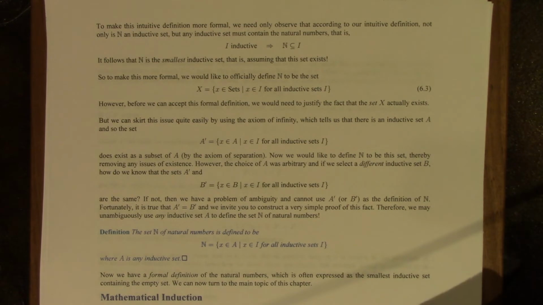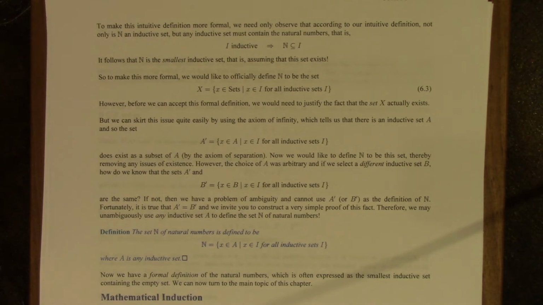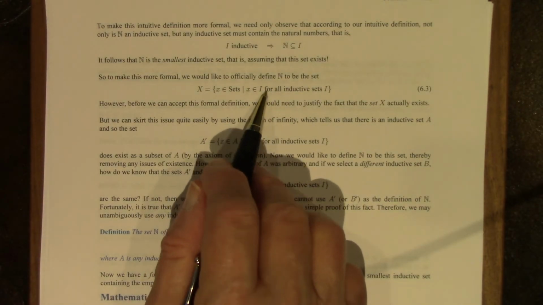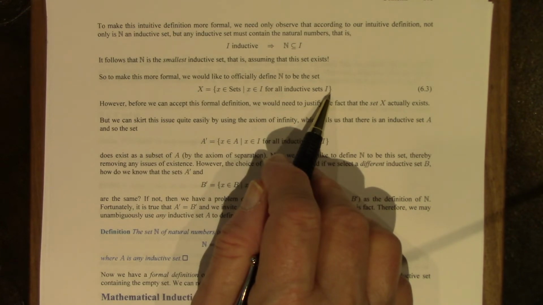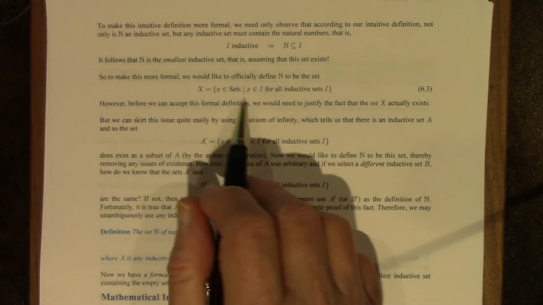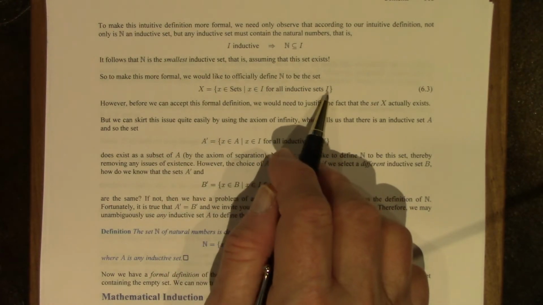But we've learned a lesson already, I hope, from Russell's paradox, that just because you throw down a bunch of symbols and put curly braces around them doesn't make a set necessarily. So we need to justify that this is in fact a set. One way to do that is to observe that this is a class and then go from there.